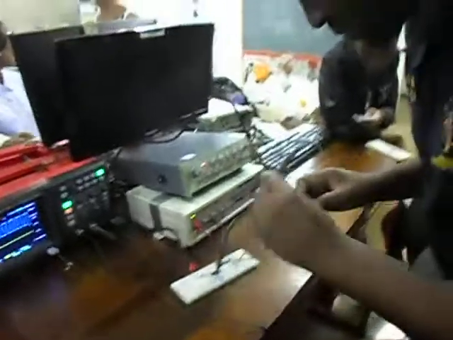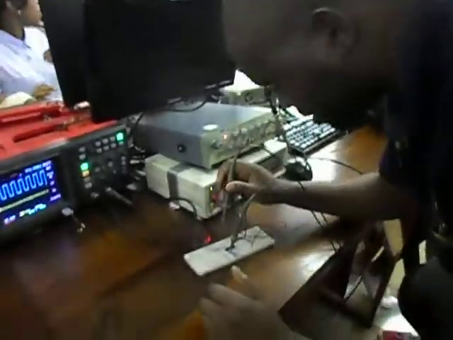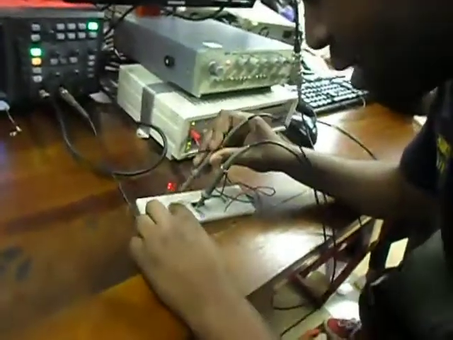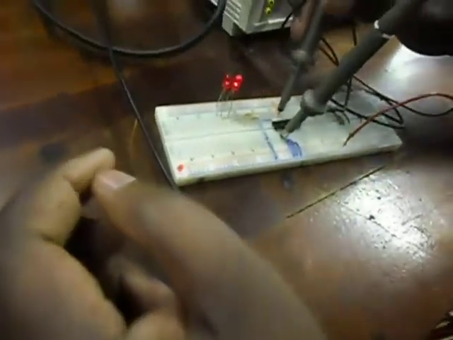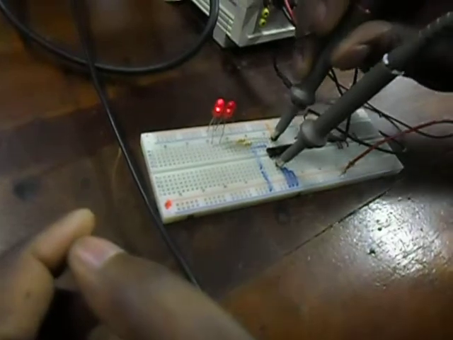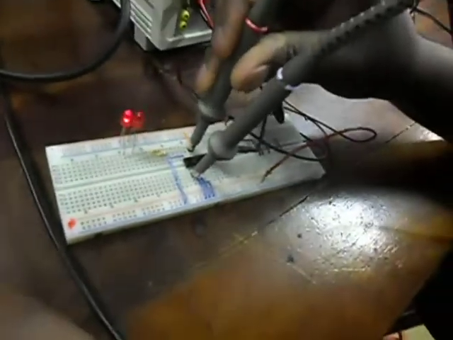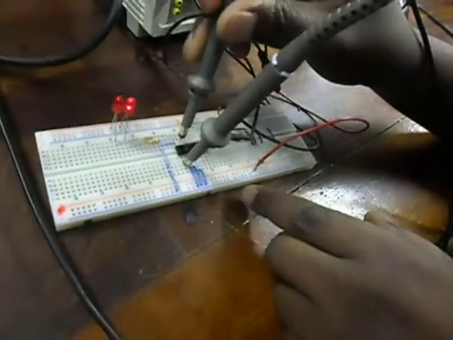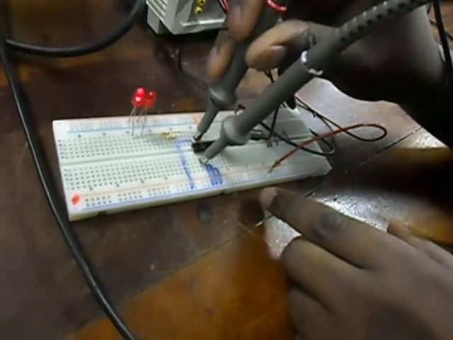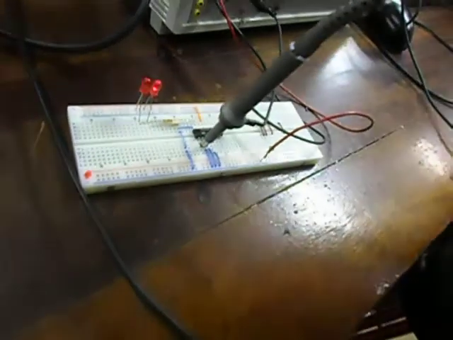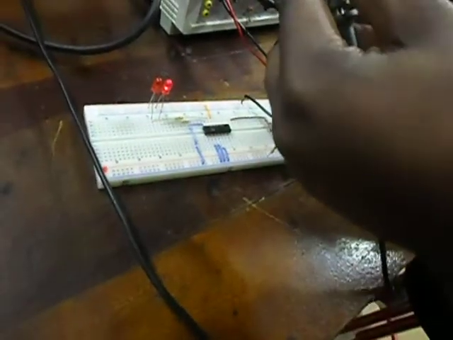Alright, so we measure on the output, not on the resistors there, not between the resistors and the LEDs, but on the pin of the IC. Okay? Pin what? Any on the output. I don't think this is working. Let us see. We are going to check it.